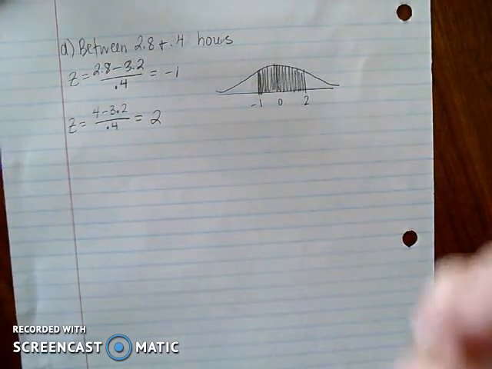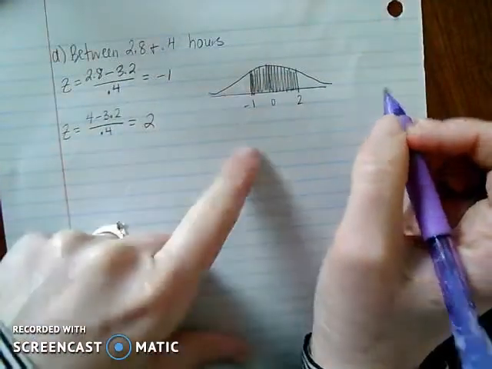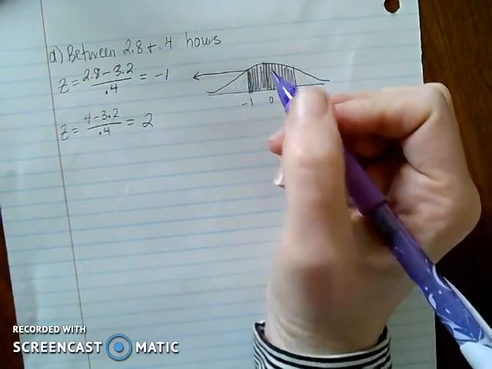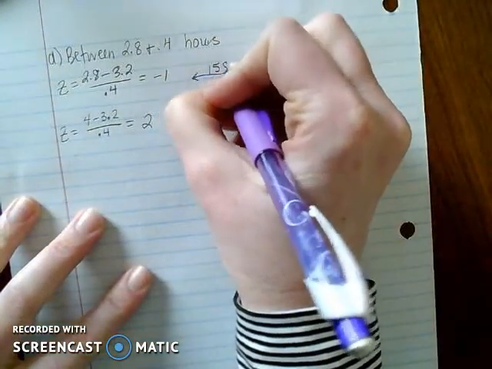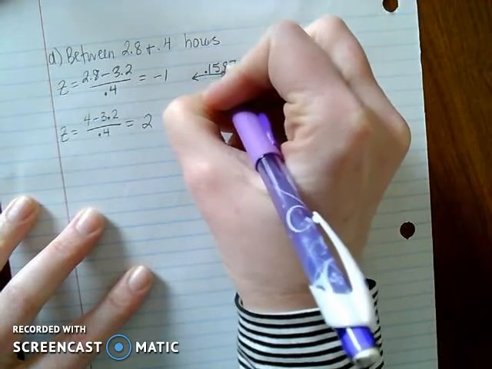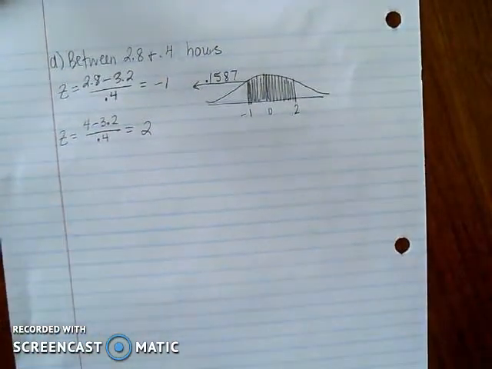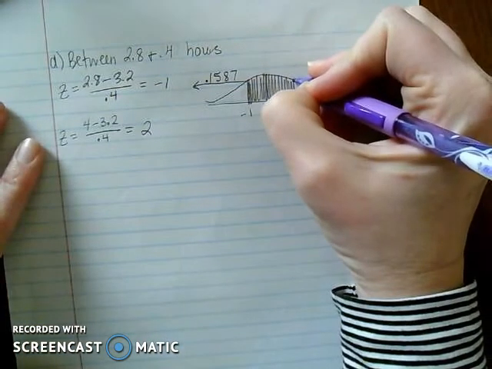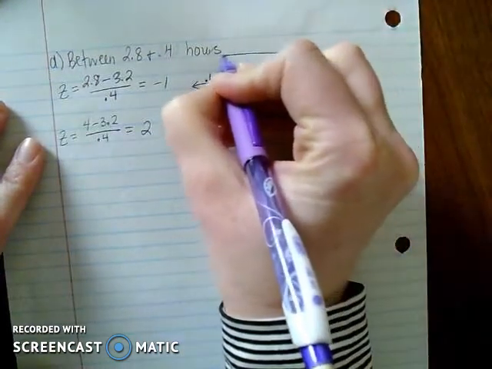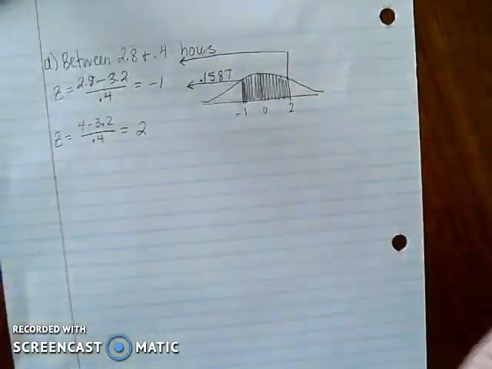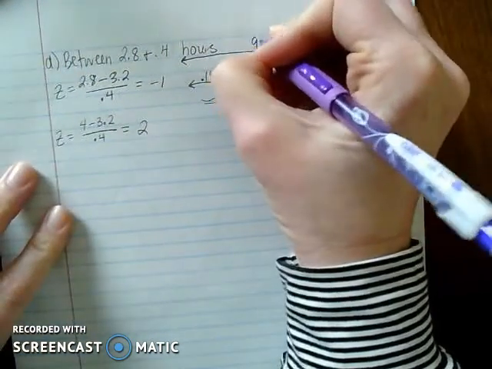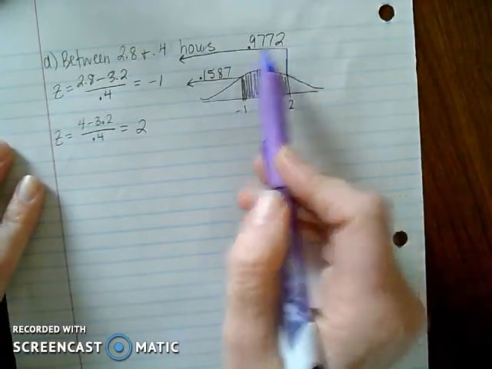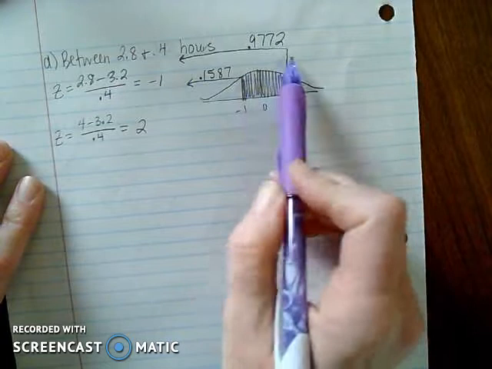All right, so what you have to remember is when you look these up, they give you the area to the left. So when you look up -1, it's giving you from here over to here, and that gives you 1587. It doesn't matter if you put the decimal there or if you make it 15.87. Either way, I just want your answer as a percent, so then I want you to move it over. When you look up 2, that gives you from here all the way over, and that gives you 9772. So 9772 is from here all the way over. This part there, so we need to subtract those two.